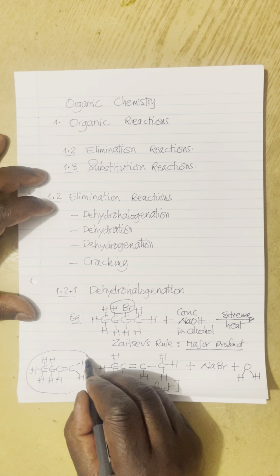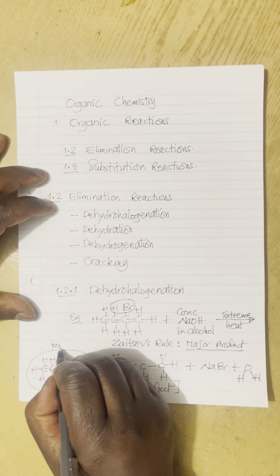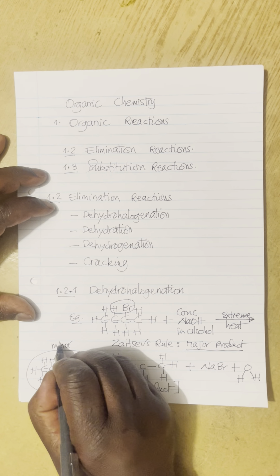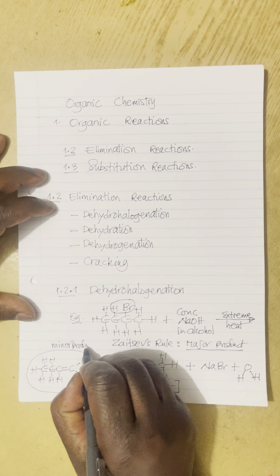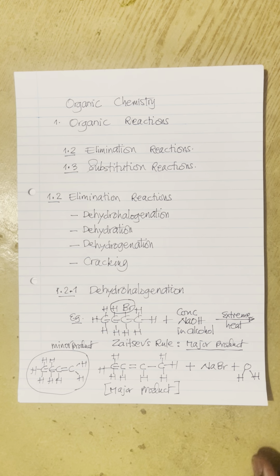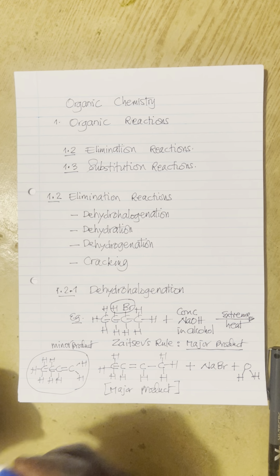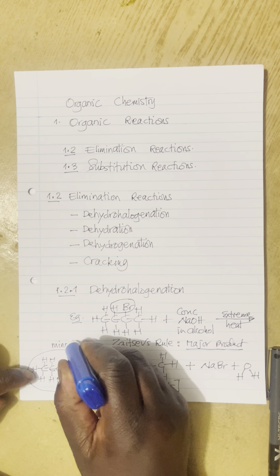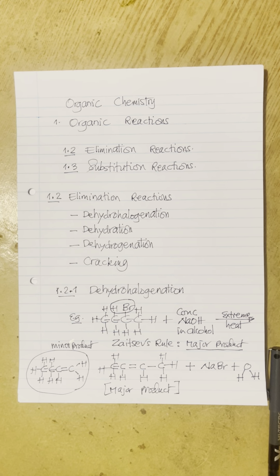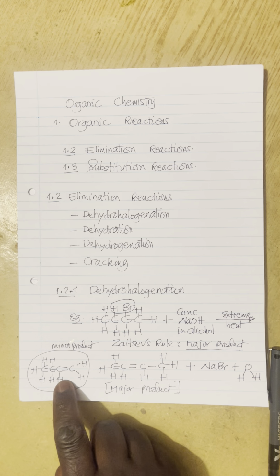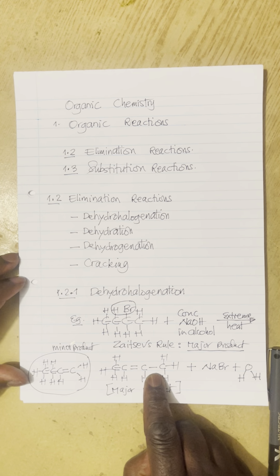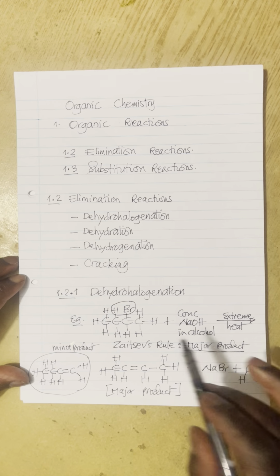This then would be the minor product. If you were required to produce a minor product, this would be the one. Minor product right there. It would be this one, but this is the major product. All right, so this is dehydrohalogenation.